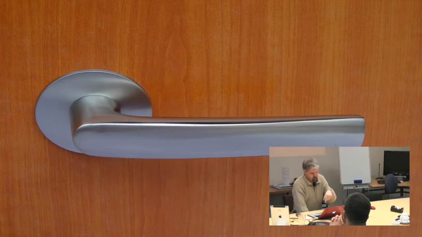So here's the door handle, for example. So in this case, the door handle shows you how to use it. You're supposed to pull down and turn it because of the way it's shaped.